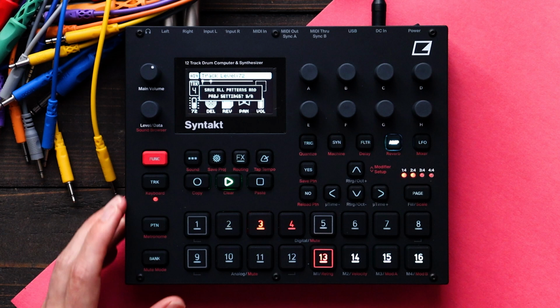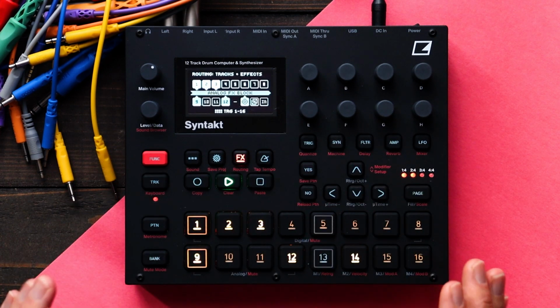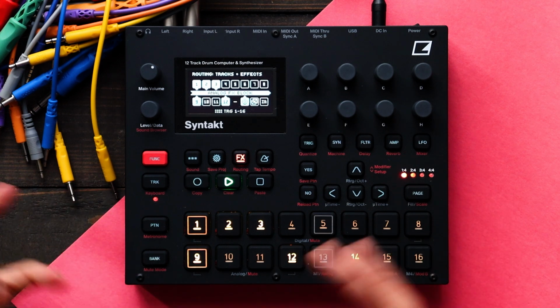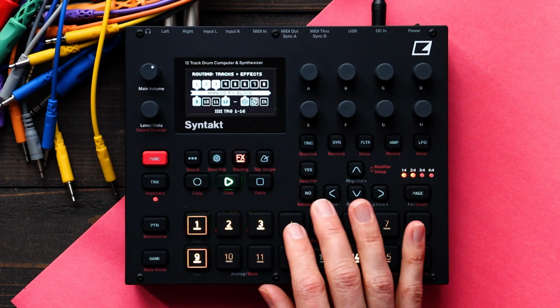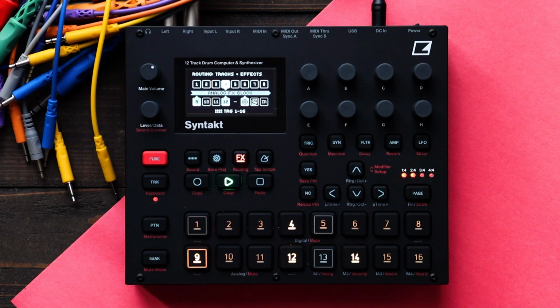And so now I'm going to go back to my routing. Whoops, that's not what I meant to do. Go back to my routing. And now this is one of my favorite aspects. Now that I've got kind of everything happening, just playing around with what's going through that distortion pedal and what isn't.